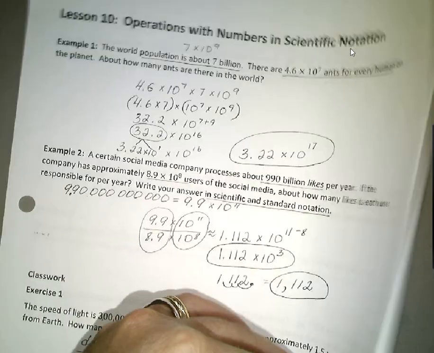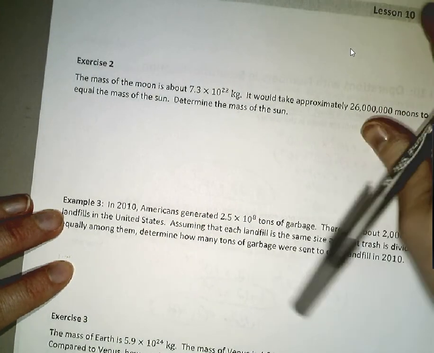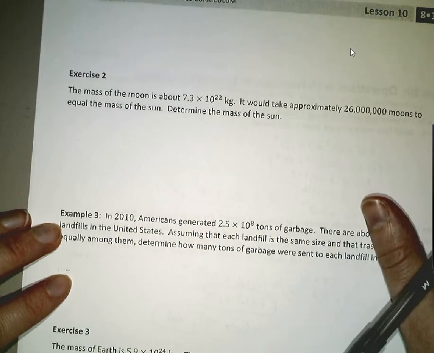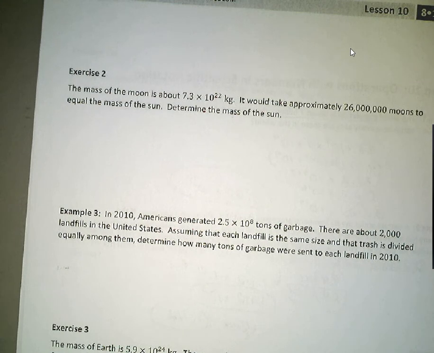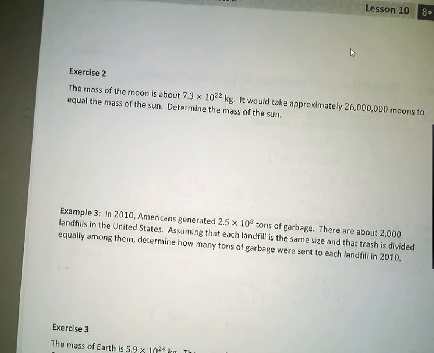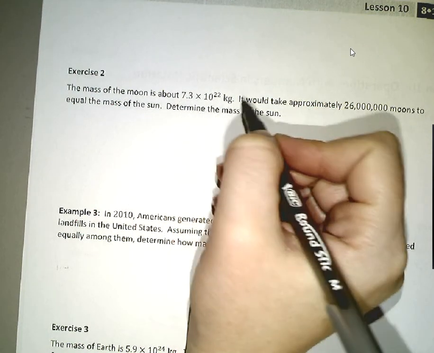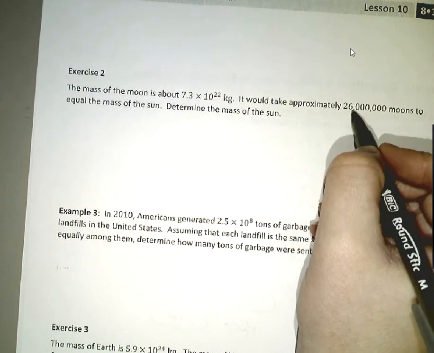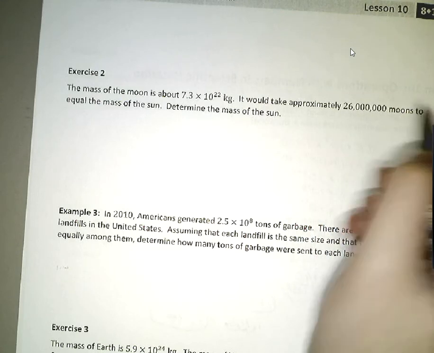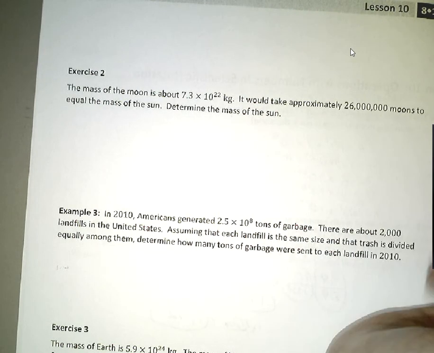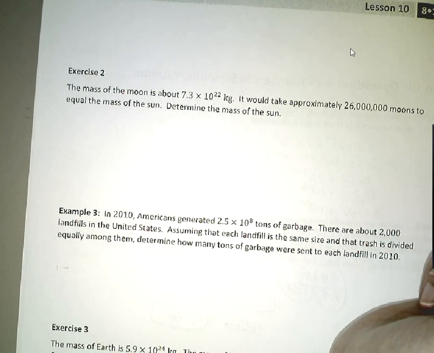All right, so we worked on multiplication, we worked on division, and these are things that we already talked about. We already know what it is. So now let's talk about something else. I'm hoping it's going to be either addition or subtraction. Well, let's see. Exercise 2. The mass of the moon is about 7.3 times 10 to the 22nd kilograms. It would take approximately 26 million moons to equal the mass of the sun. Determine the mass of the sun. This is actually, again, another multiplication problem.